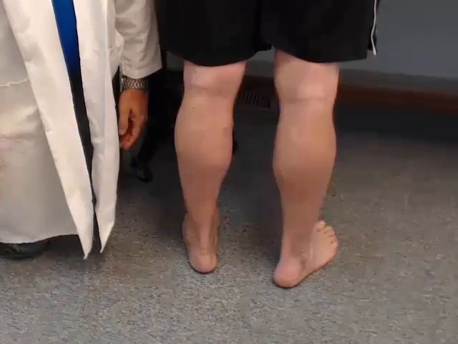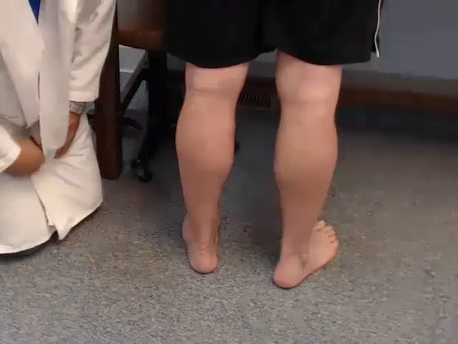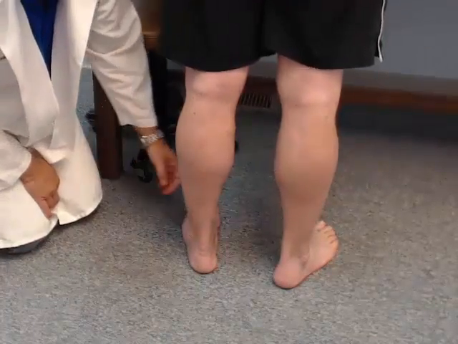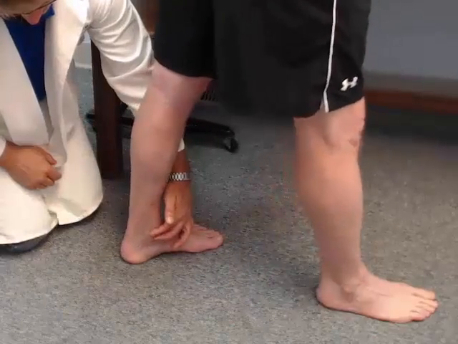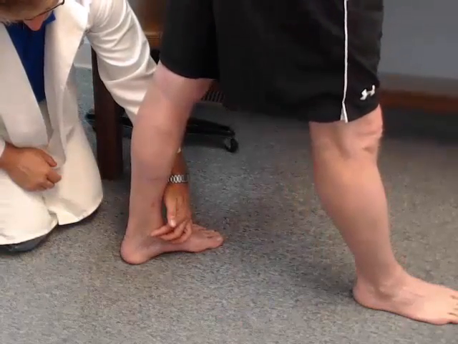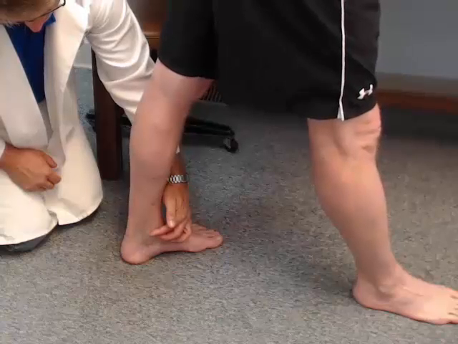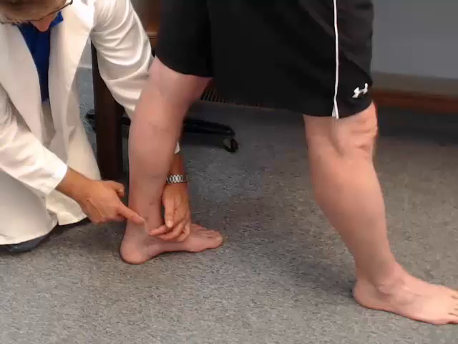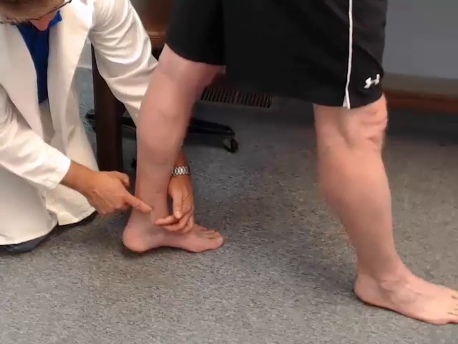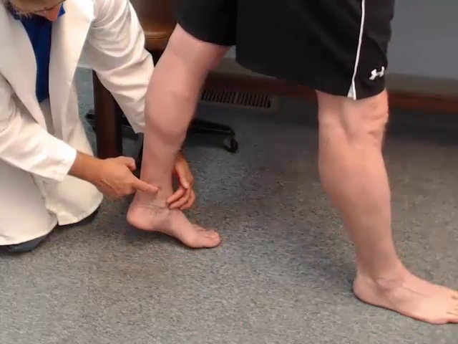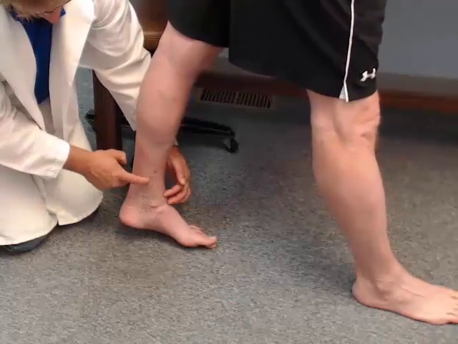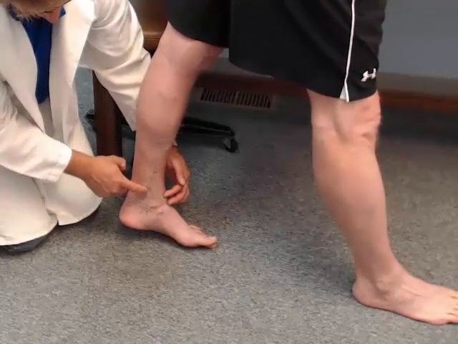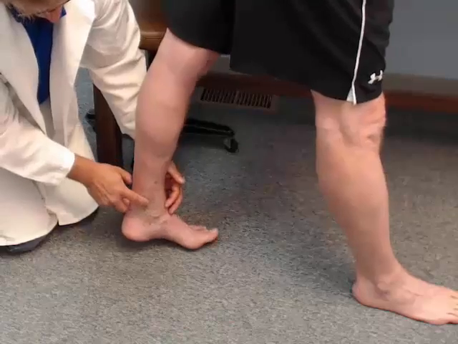Tibialis posterior. To palpate, find the medial malleolus. Tibialis posterior. Find the medial malleolus and move immediately back and slightly up. To test, have the patient plantar flex and invert, sole in, their foot. Hold this spot.